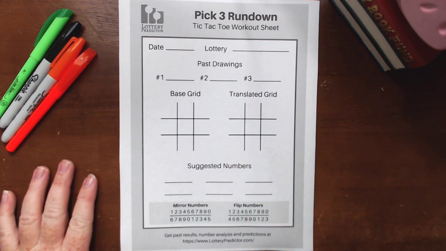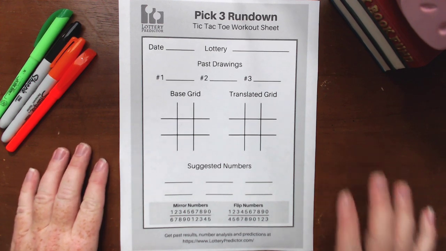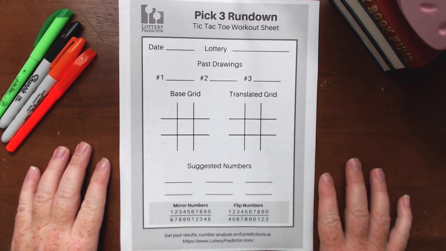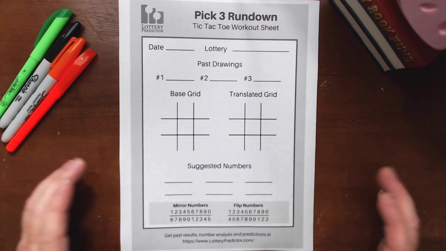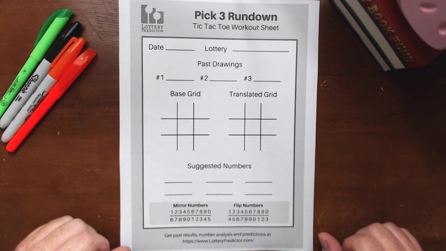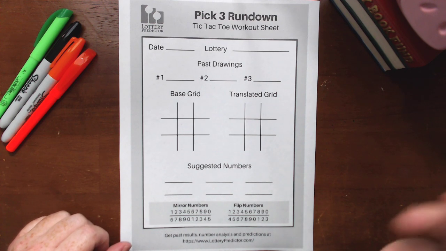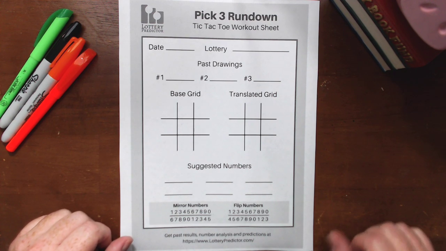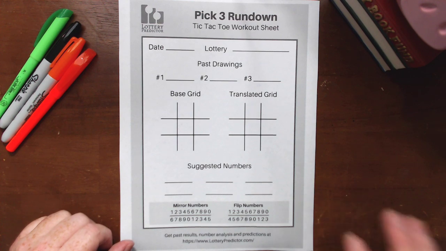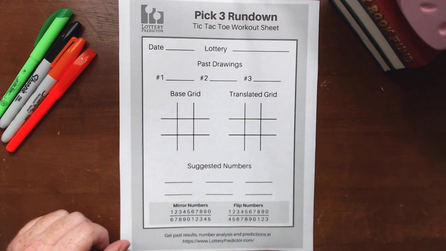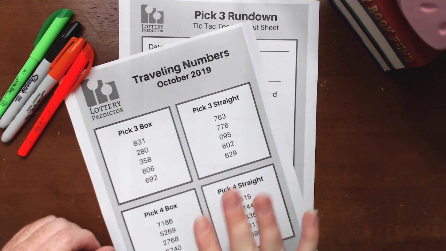For those of you that saw the video before this, you'll know that the travelling numbers for October are now out. For those of you that don't know what travelling numbers are, basically at lotterypredictor.com we track all the pick 3 and pick 4 lotteries, and we do a lot of number crunching on that, and we calculate what are the most common numbers that have been occurring over the last month across all of the lotteries and all of the states, and those are the travelling numbers.